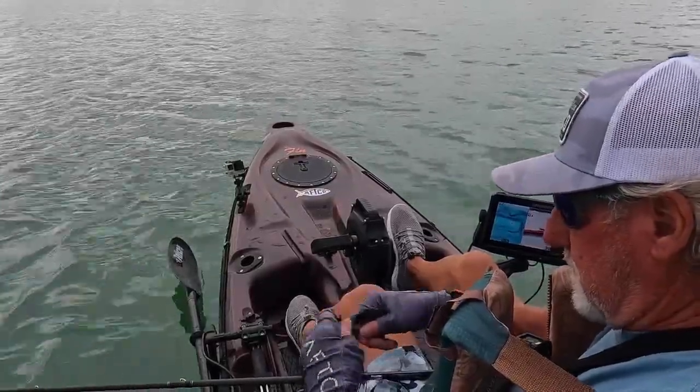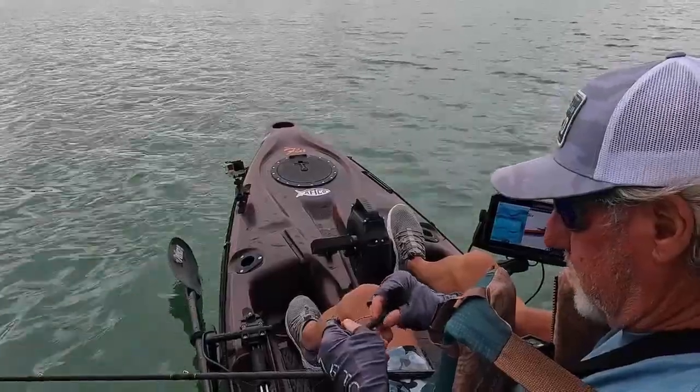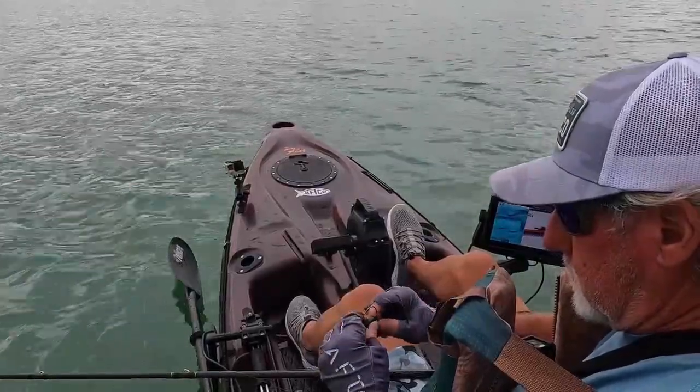I got like a 5 or 6 out hook and a big worm and catching little fish.